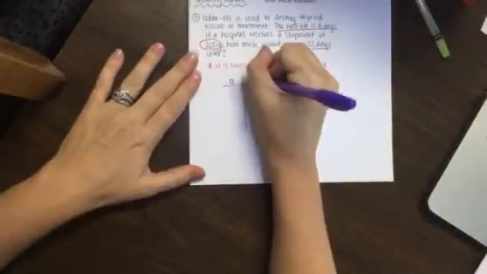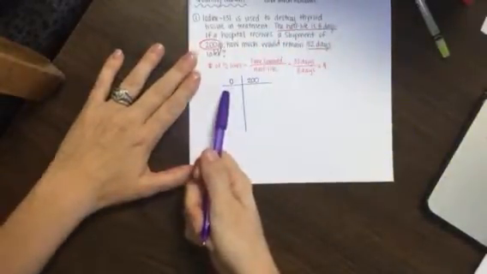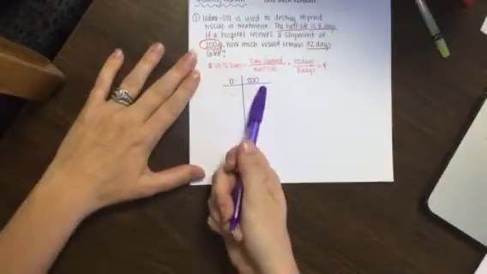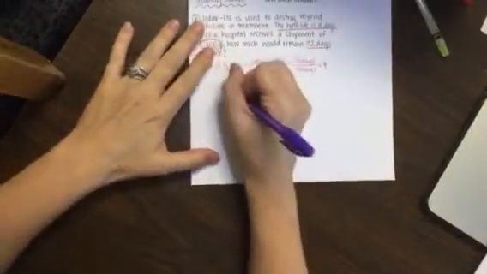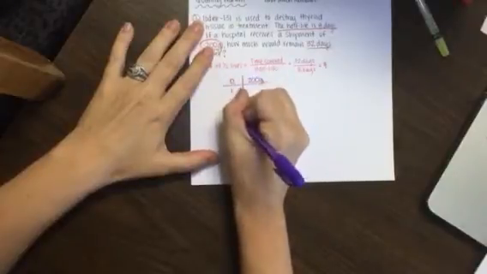And at 0 half-lives, how much iodine did we start with? 200. So at 0 time passing, I started off with 200 grams. It says I underwent 4 half-lives.